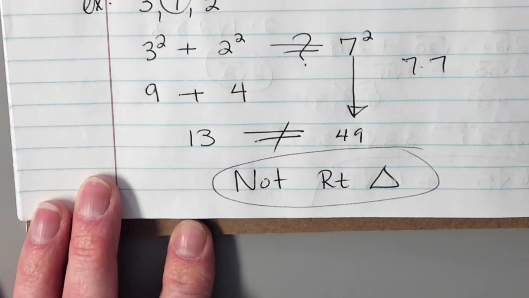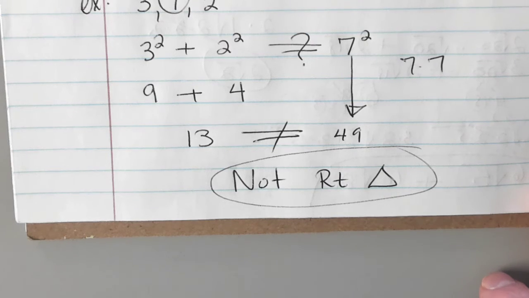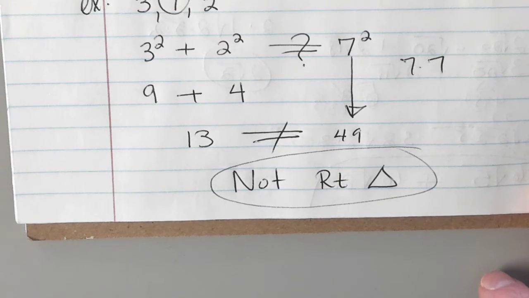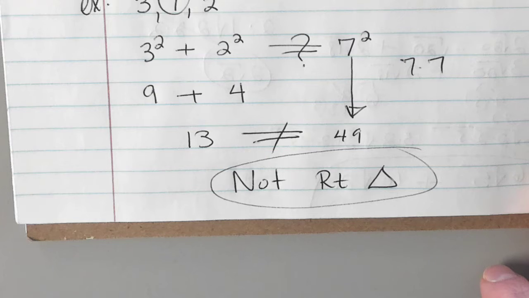I'm going to pause for a second. Please let me know if you have any questions on this style question before we move to the next style of question.